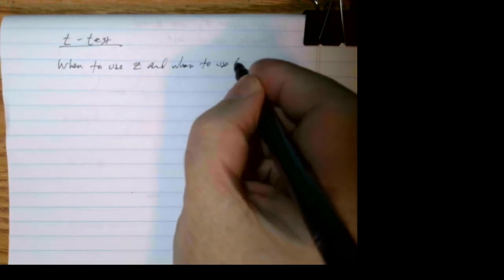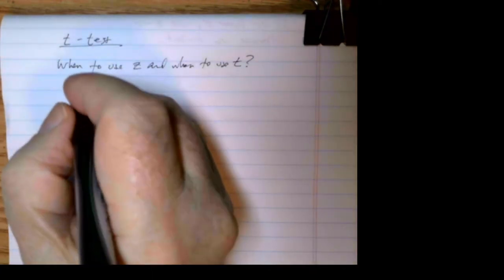And there's a bunch of stuff in the book about t-tests and how they're kind of like z-tests and so on, but I'm not going to go over any of that here. I'm just going to talk about when you should use each one, and then I'm going to do an example of a t-test problem. So, when do you use z, and when do you use t? When do you use a z-test? When do you use a t-test? And the rule is very simple.